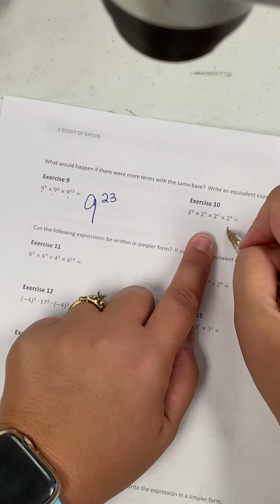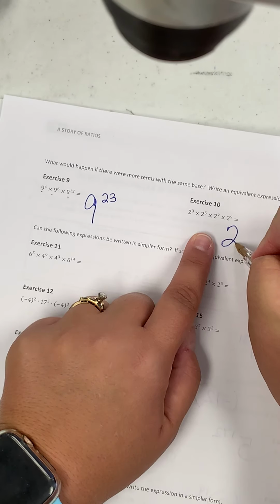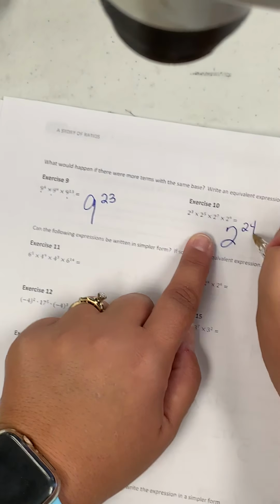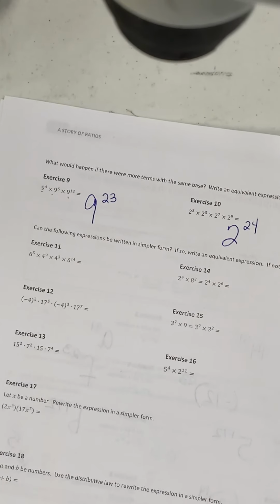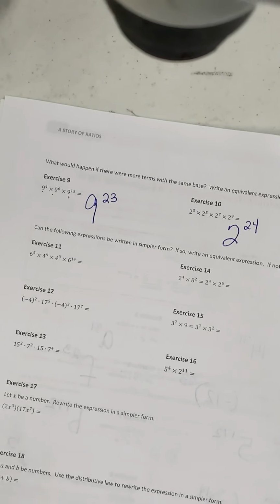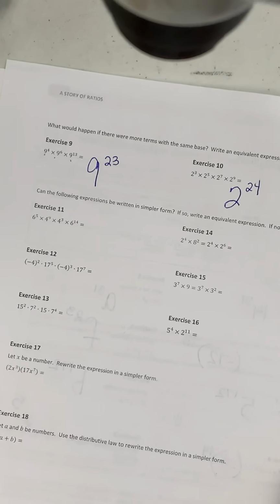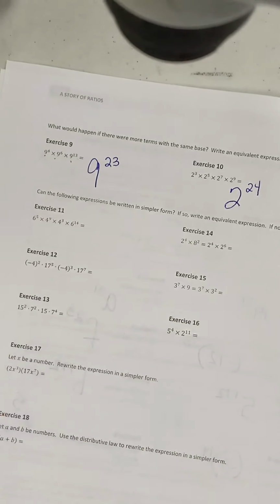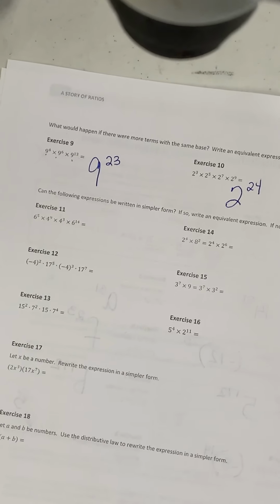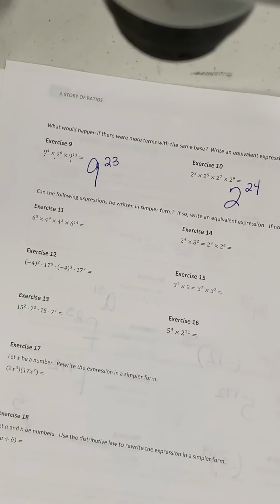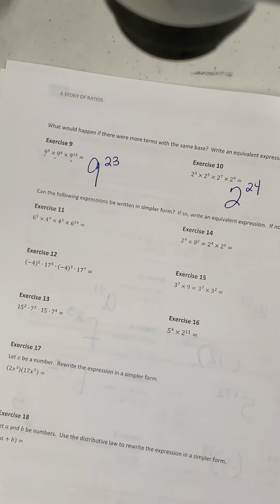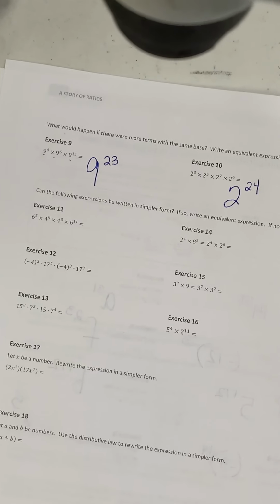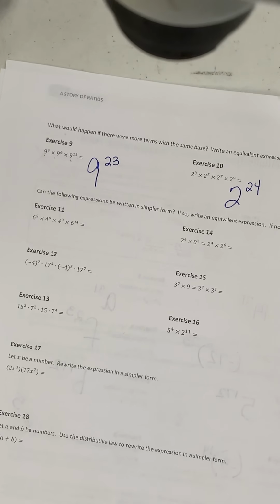What about for this one? So it doesn't matter if they have a long expanded form of bases. As long as the base is the same, you're good to go. So that leads us to, what if the bases are not the same? Look at exercise 11. Can you combine the exponents for 6 and 4's problem? Can you? No, the rule says they have to be the same to combine the exponents.